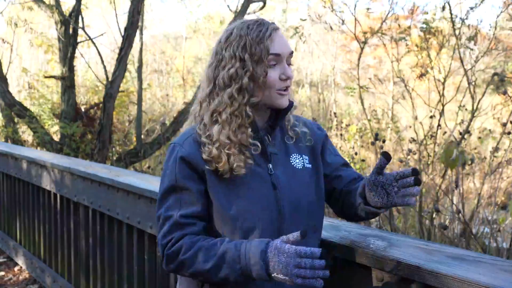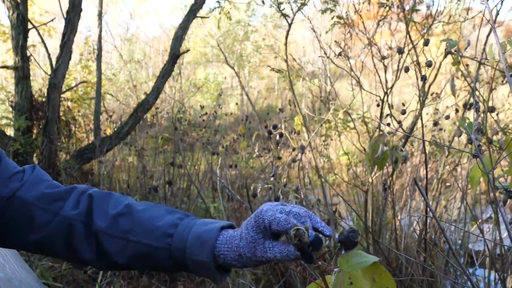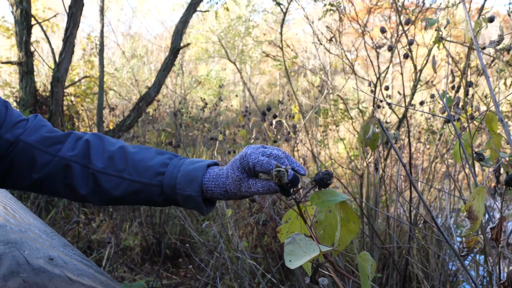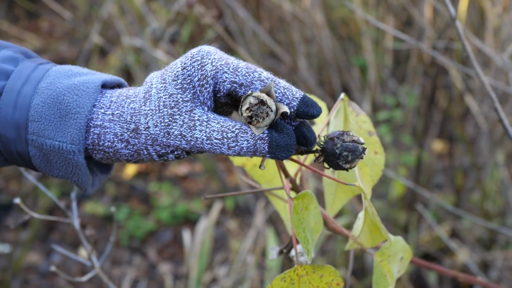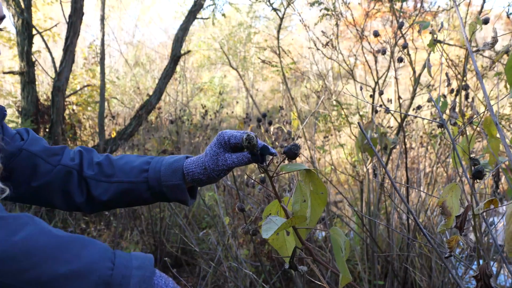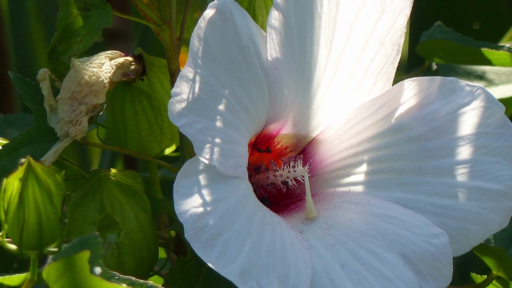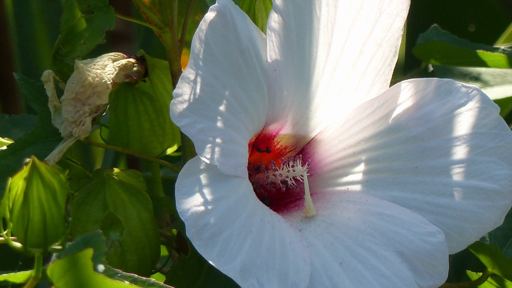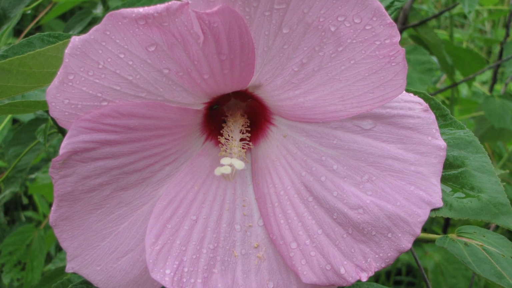As I look over the boardwalk, one thing I notice are these big round fuzzy stems and seed pods. And these belong to a Swamp Rose Mallow, which is a species of hibiscus. People love hibiscus for its flowers and often use it to make tea. They grow from these stalks out of the water here. Back in the summer, think July and August, this plant was in beautiful full bloom and it was being visited by pollinators like hummingbirds or butterflies and bees.